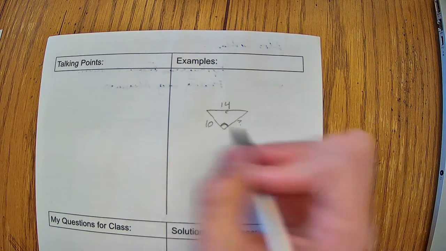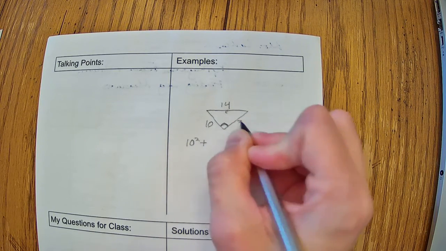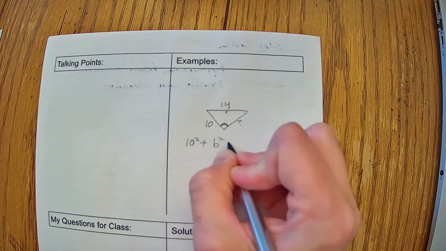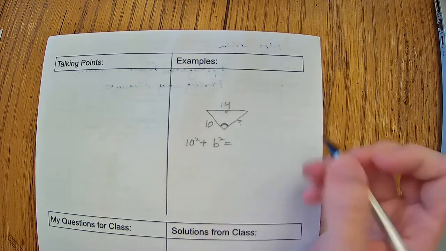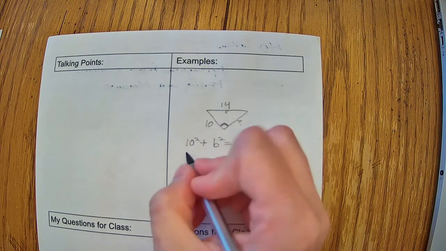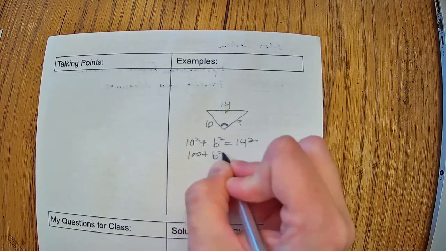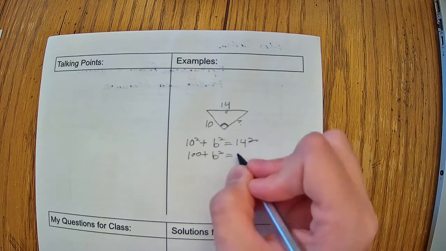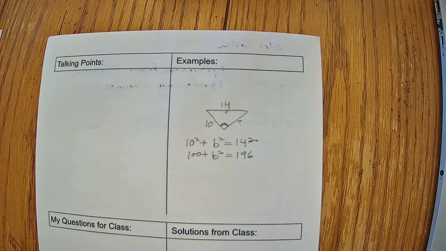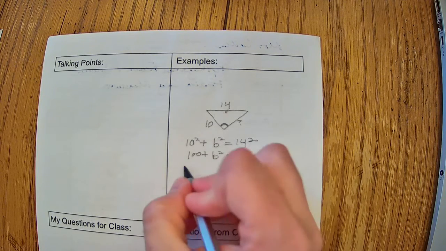So let's get started. I'm going to let 10 in this case be A. So 10 squared added to what we don't know yet, so we'll call it B squared, is equal to C squared. In this case, that's 14 squared. Well, I know 10 times 10, that's 100. Still working on B squared, so we'll get that in a minute. And then 14 by 14 is 196.